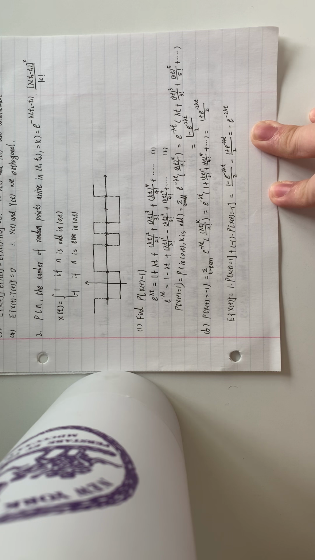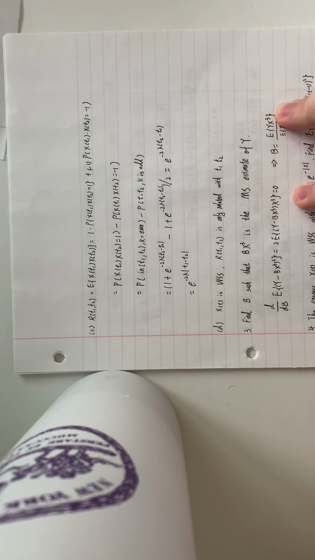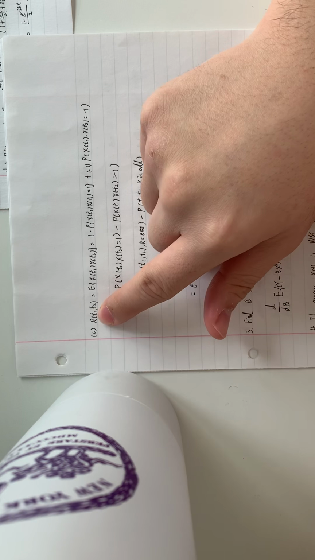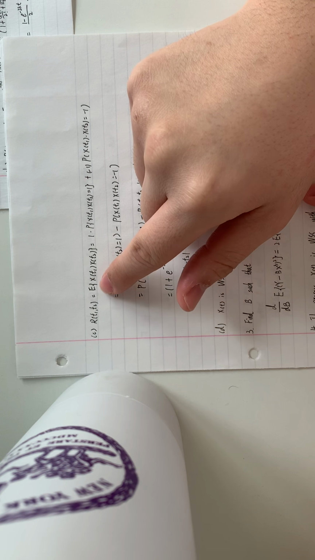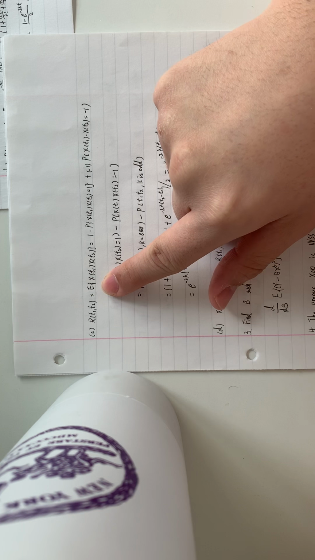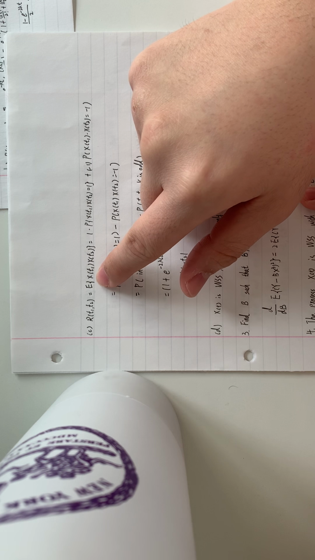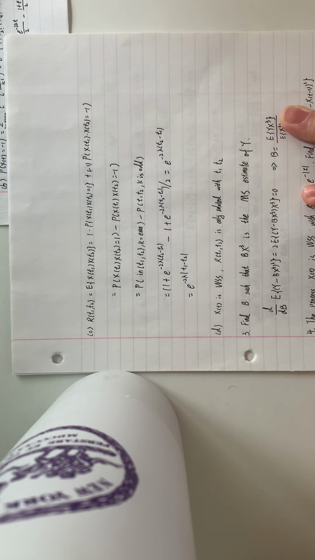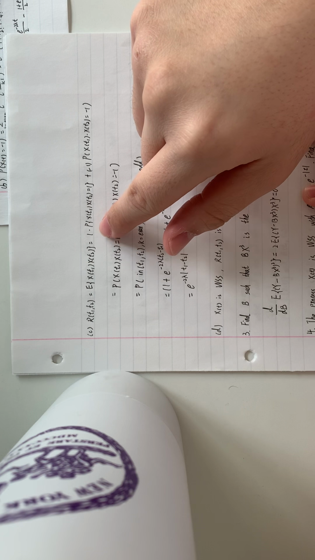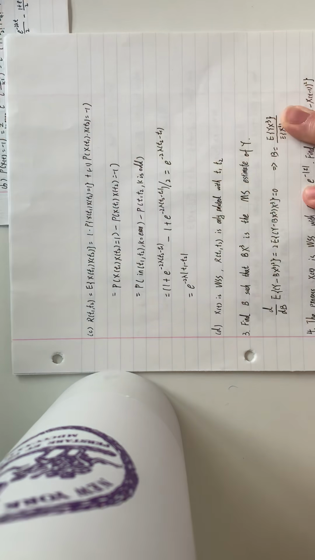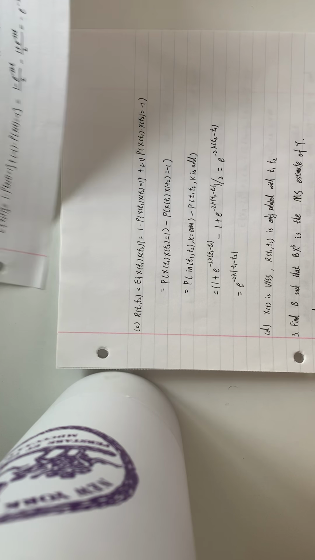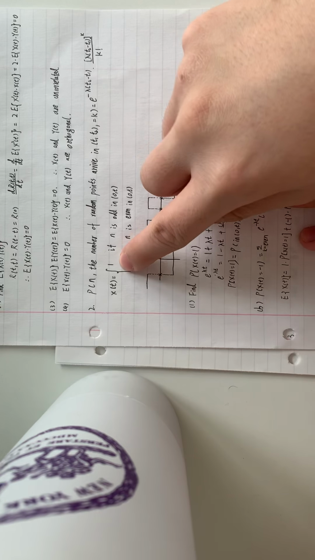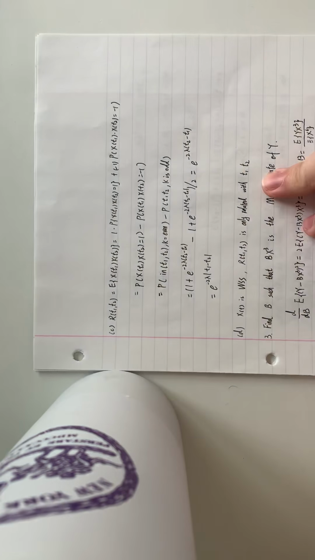For question C, if we want to know R(t1, t2), we know from the notes that it is equal to the expectation of X(t1) multiplied by X(t2). This is separated into two parts, one equal to 1 and one equal to minus 1.